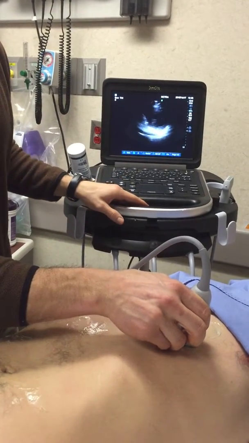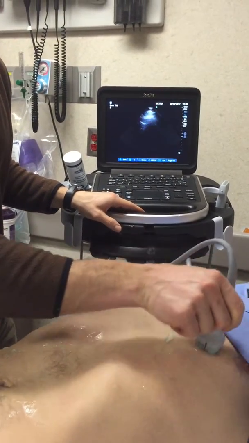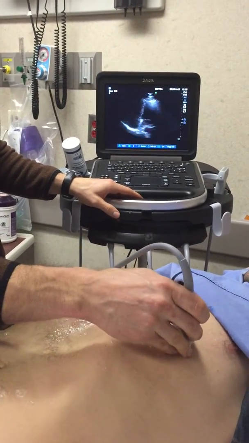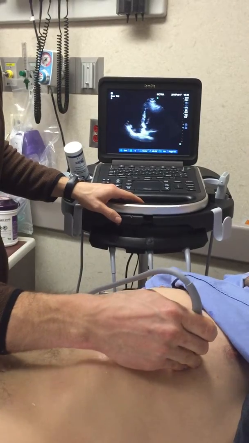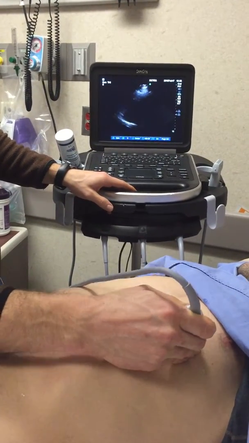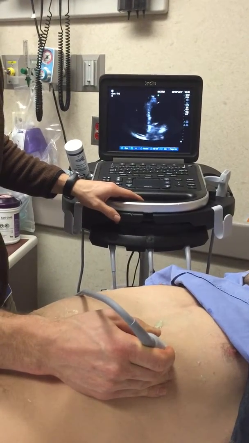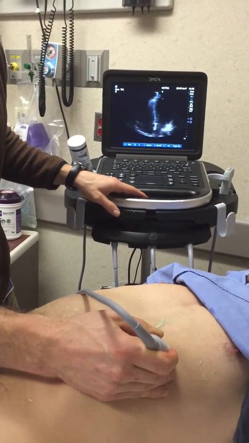Then the third view you'd like to try is the apical view. So you slide down, it's usually a little medial and inferior to the left nipple, and you try to sit right on top of the rib. And so we'll try to get a 4-chamber view. So there's a decent 4-chamber view.